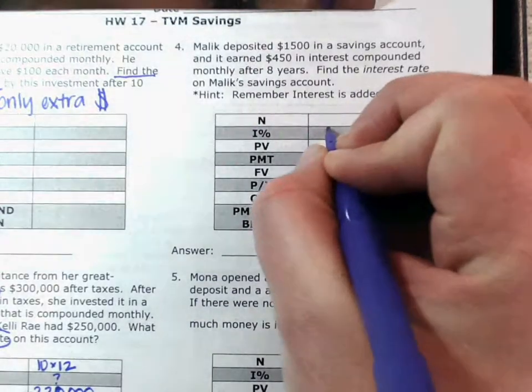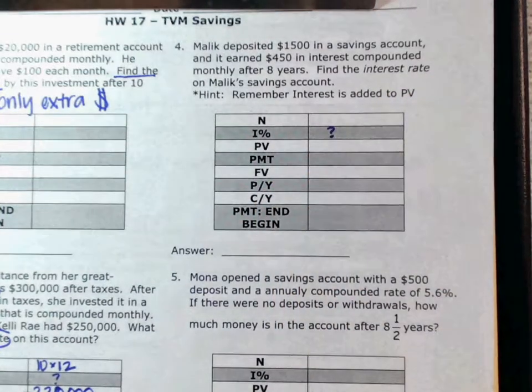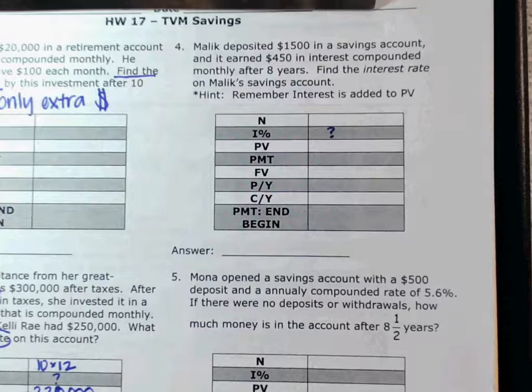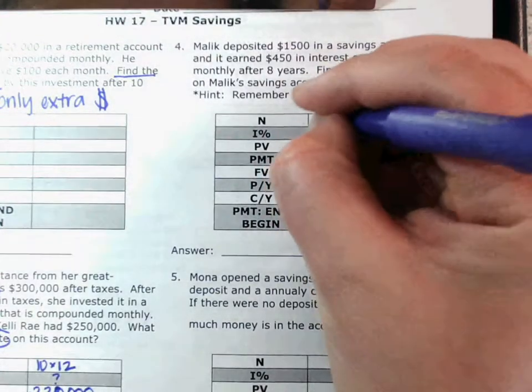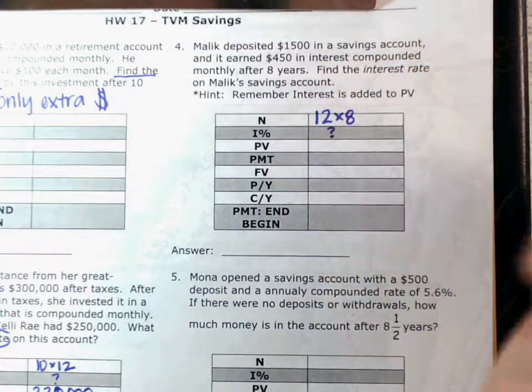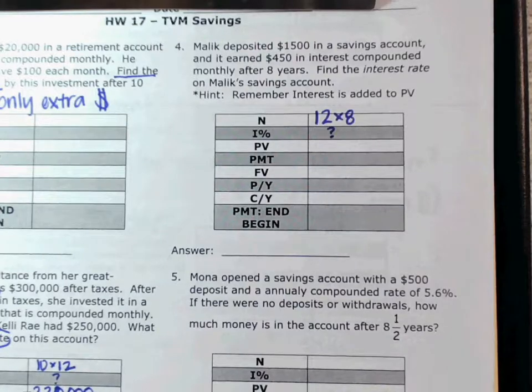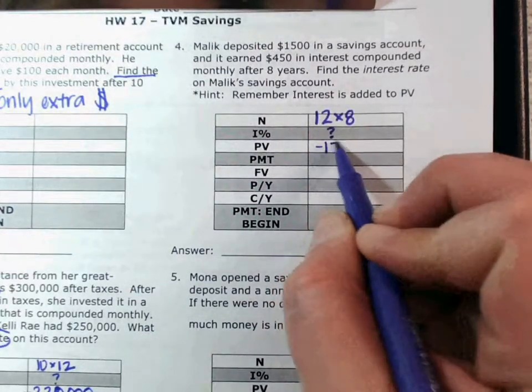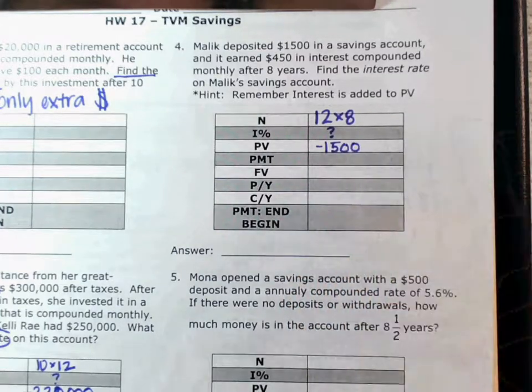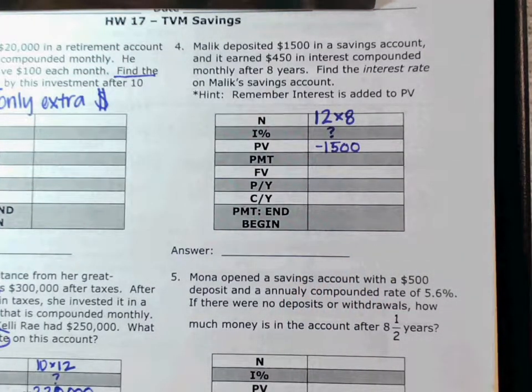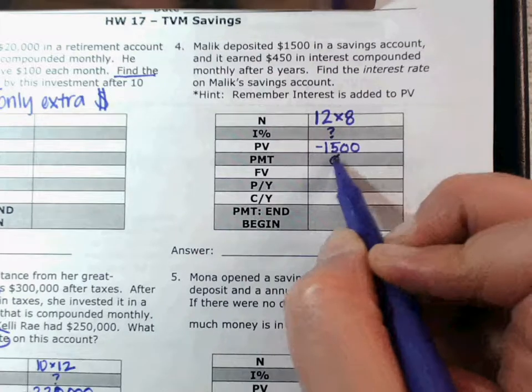So I'm going to go ahead and put a question mark here. Okay, how long is Malik waiting? So 12 times 8. We don't know his interest rate. How much did he have at the beginning to open the account with? 1,500. Is he going to continue to make payments? No. Doesn't say he's going to, so 0.